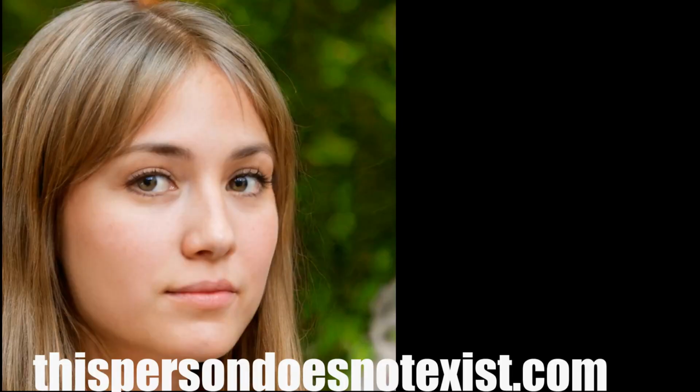The photo I'm working from comes from thispersondoesnotexist.com, which creates AI-generated photographs of people who do not exist. You can use this site to get reference photographs for yourself.